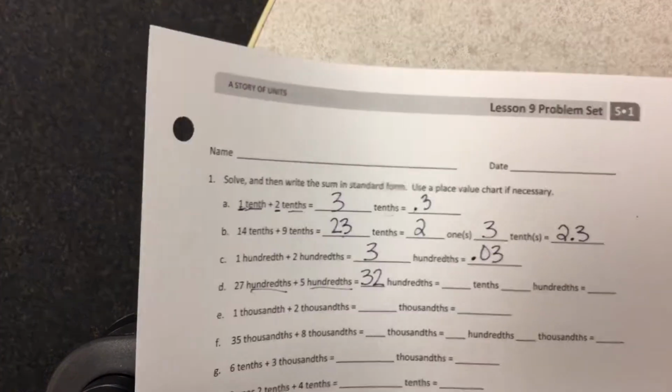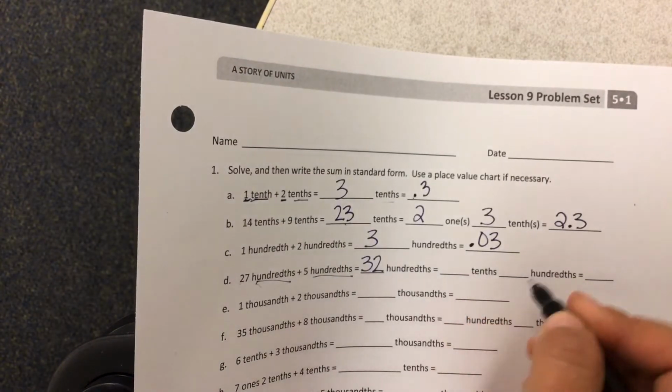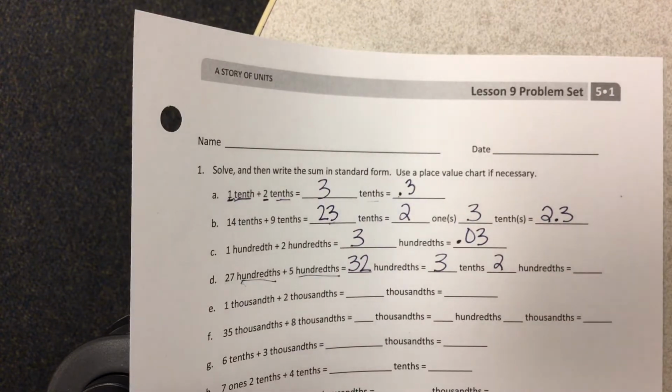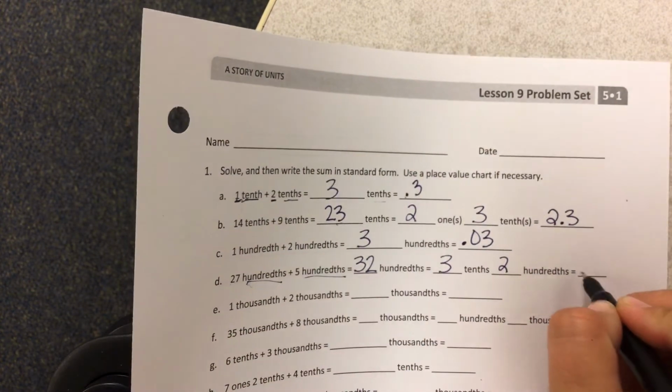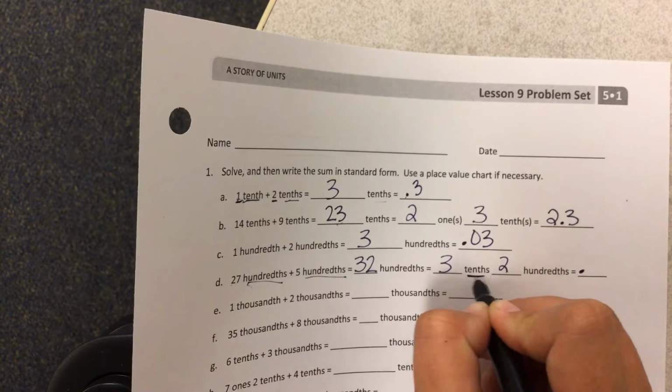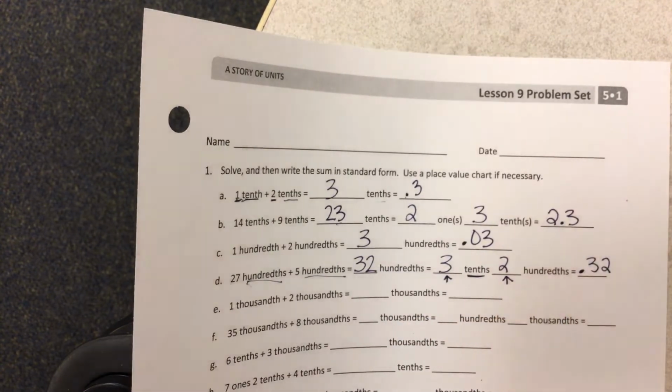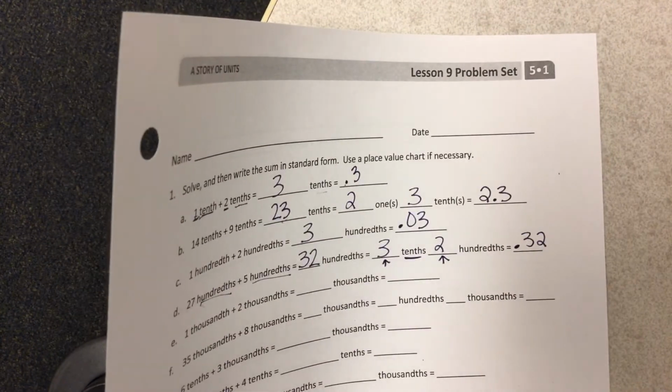So if you heard exactly what I said, the 2 is going to be in the hundredths, the 3 is going to be in the tenths, and to write that in decimal form, you guys can think about it. Here's my decimal. What do I have in my tenths column? A 3. What do I have in my hundredths column? A 2. And so that is how you write that in decimal form.